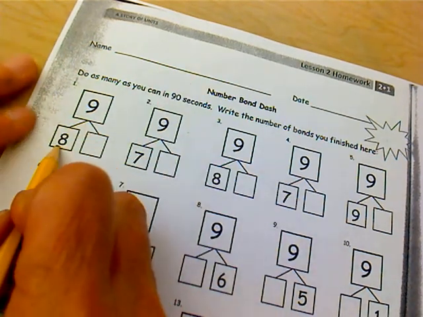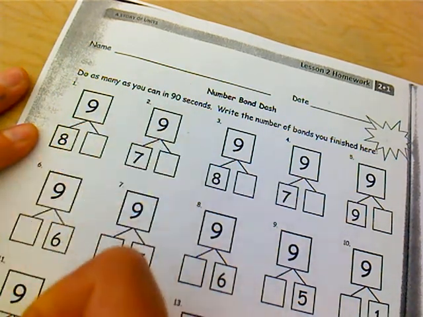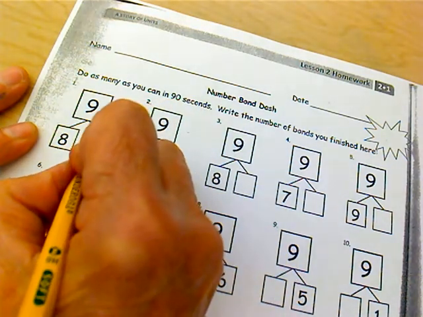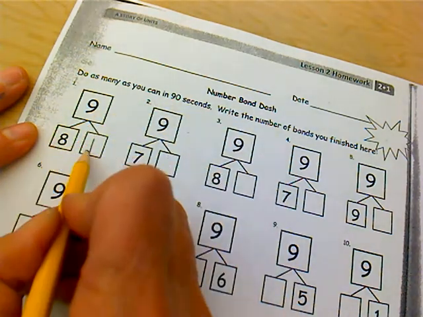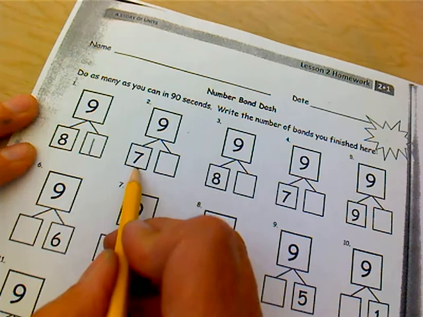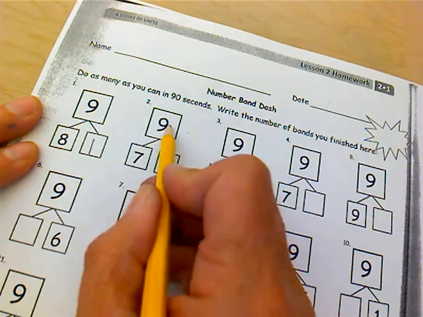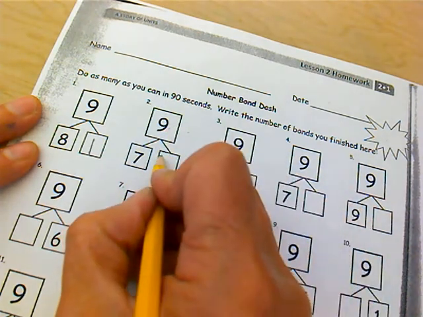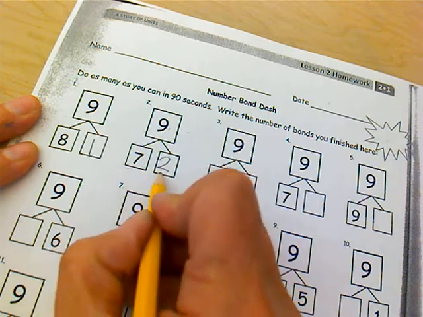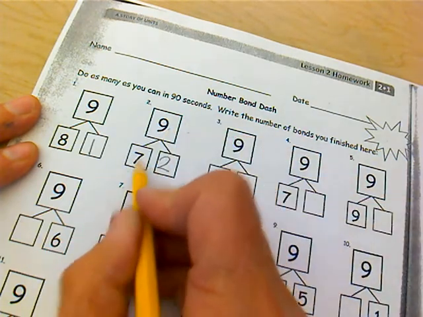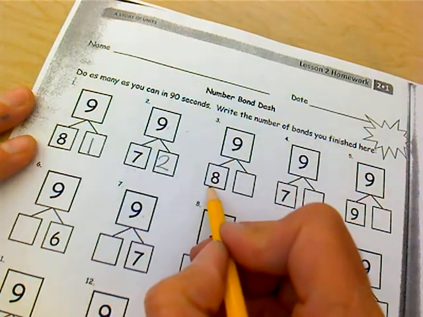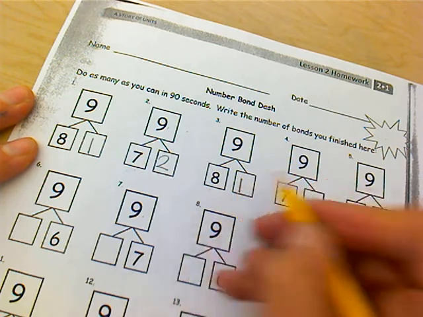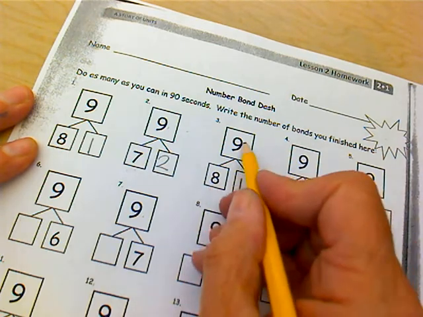So what would I have to add to 8 in order to get 9? Did you say 1? You should have, because 8 plus 1 is 9. What would I have to add to 7 in order to get 9? Did you say 2? 7 plus 2 is 9, or 2 plus 7 is 9. What would I have to add to 8? I'd need to add 1. 8 plus 1 is 9.